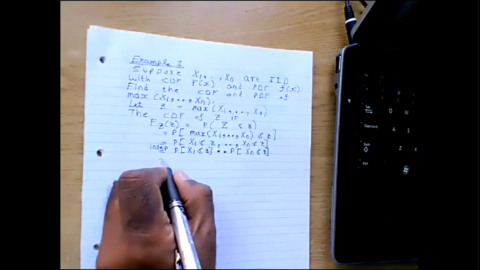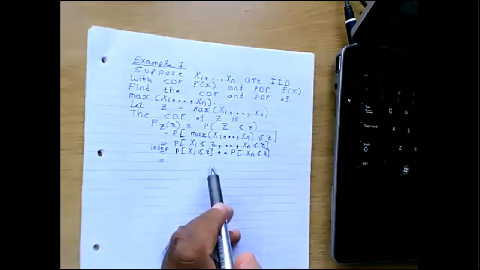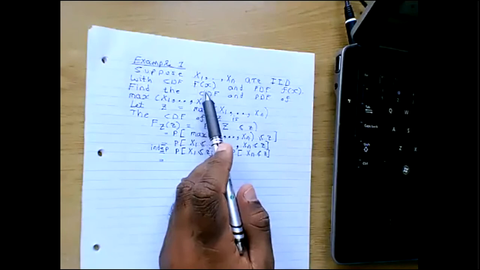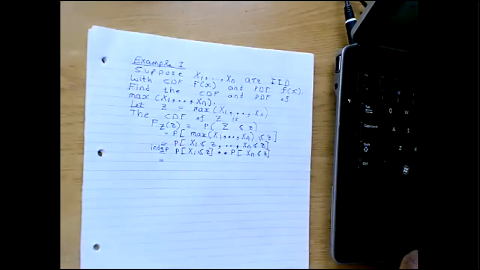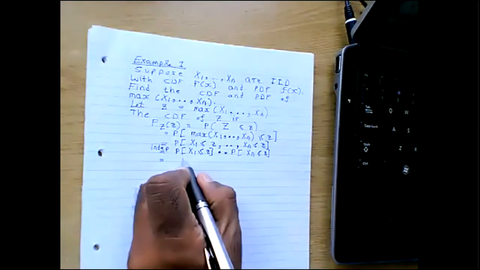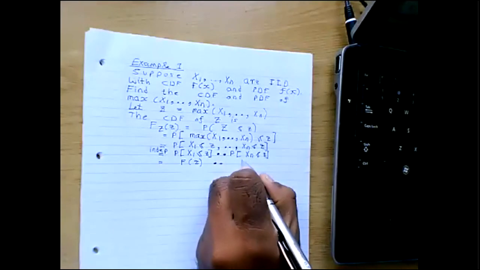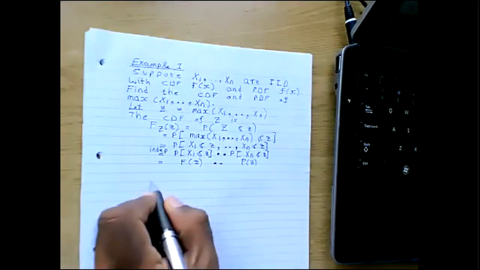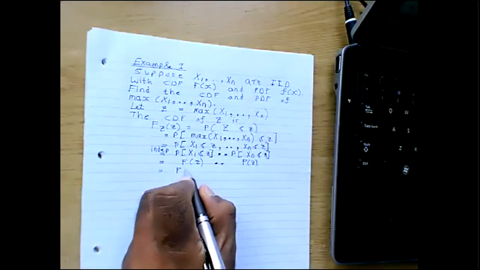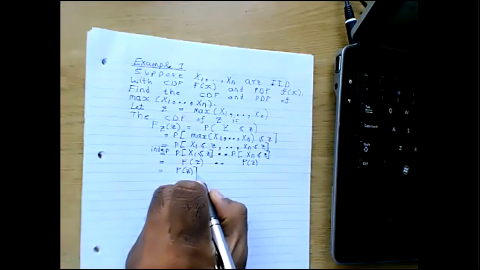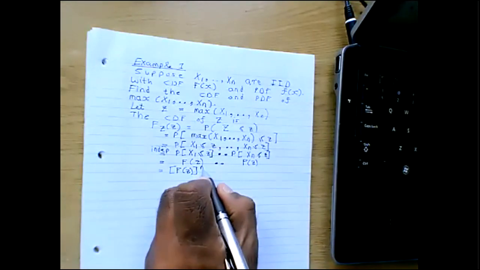Now we know that each of x1 to xn has the CDF capital F. So that means this is F at z, and this is also F at z. So what you have is F at z to the power n.